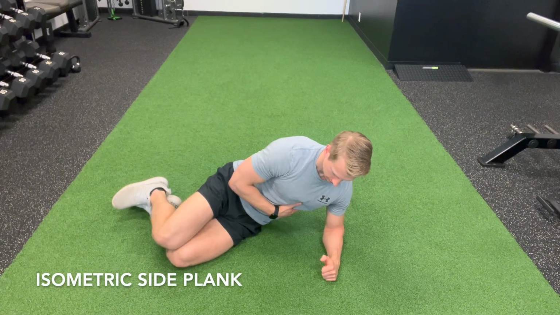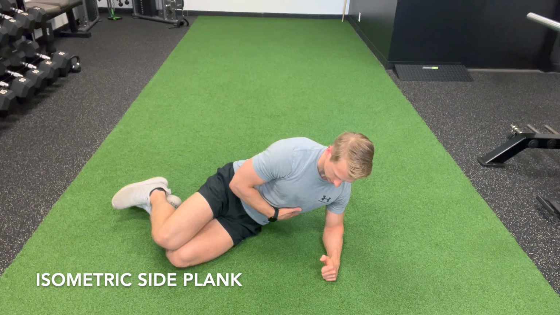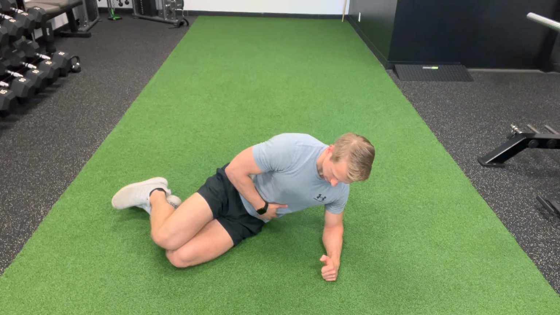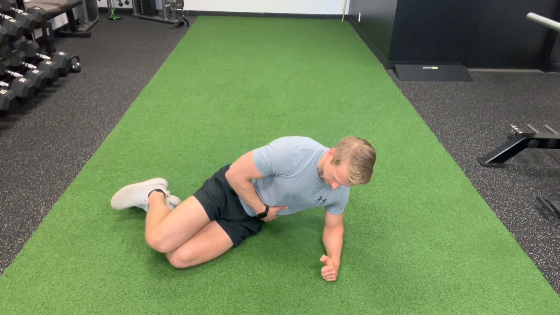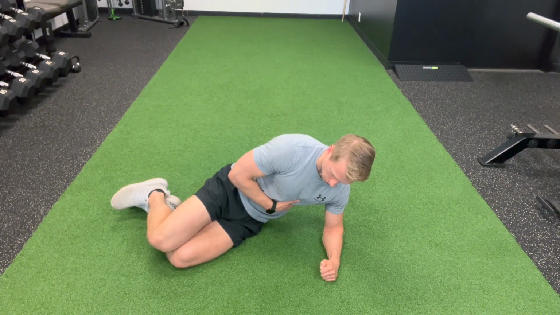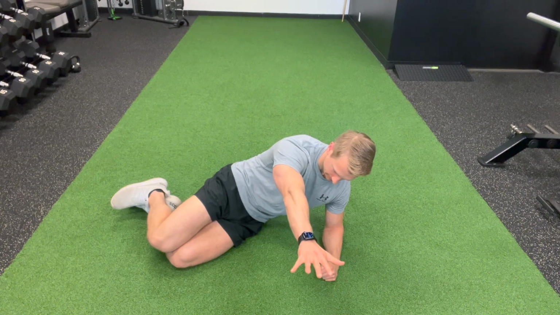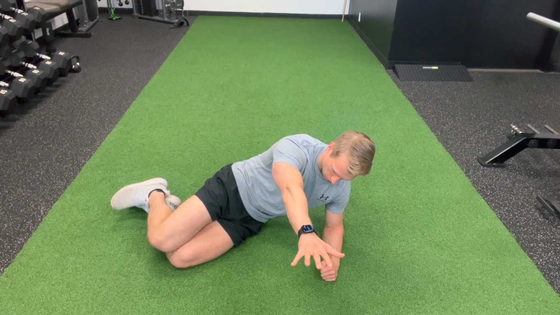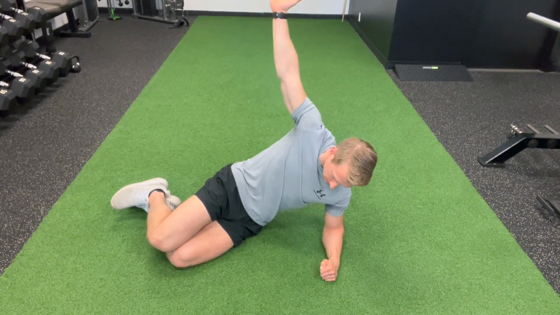The last modification is an isometric side plank. So we'll follow the same steps that we've talked about throughout the duration of the video. The only step that we're not doing is raising. So once we maintain our ribcage position, we can work on breathing with our arm down, our arm out in front of us, or arm above.